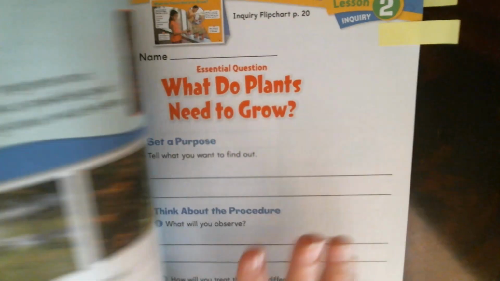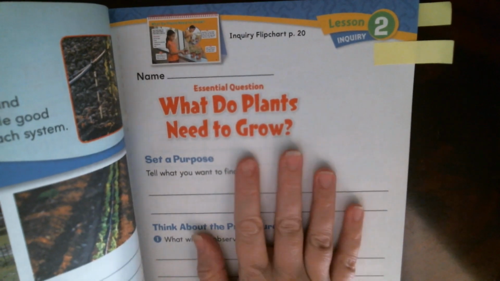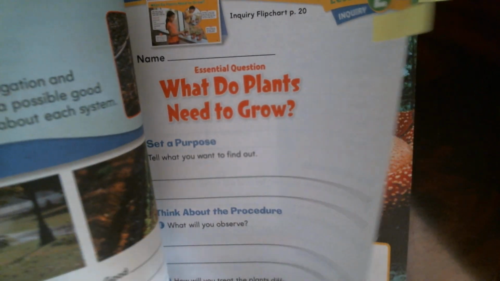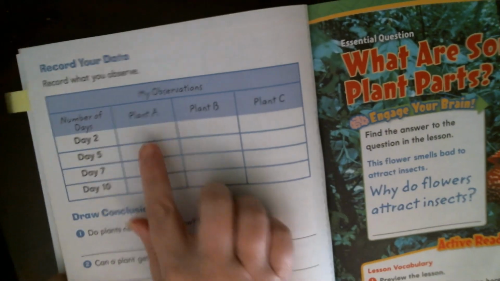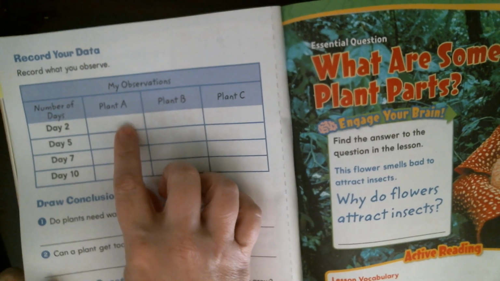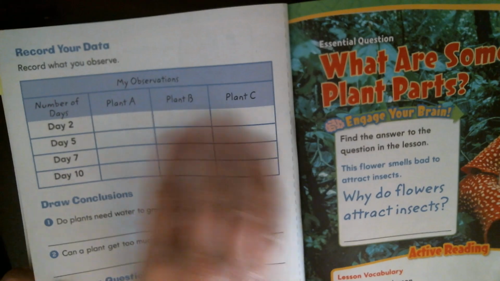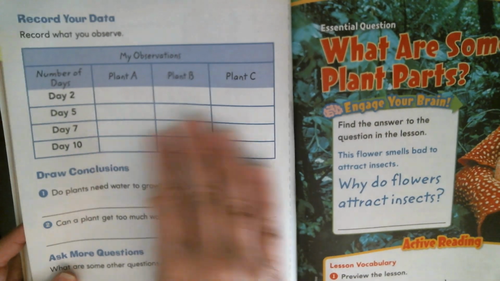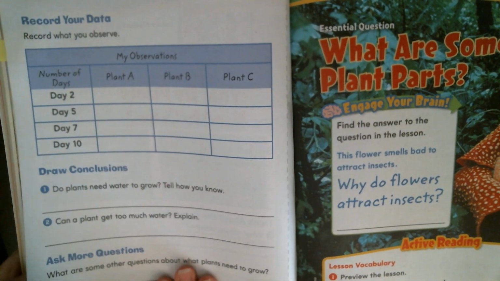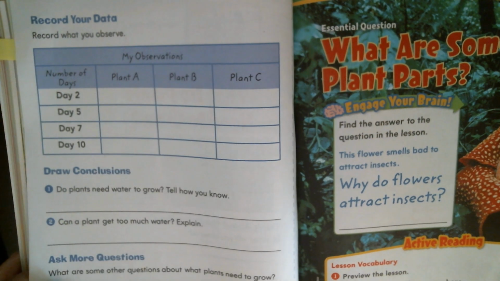I'm a little sad that we didn't get to do lesson 2. We were going to do this in the classroom where we were going to plant 3 different plants and give one everything it needed, one no water, one no sunlight, and kind of do an experiment. So if that's something you want to do, I would love to see that. I would probably give some extra credit for that.